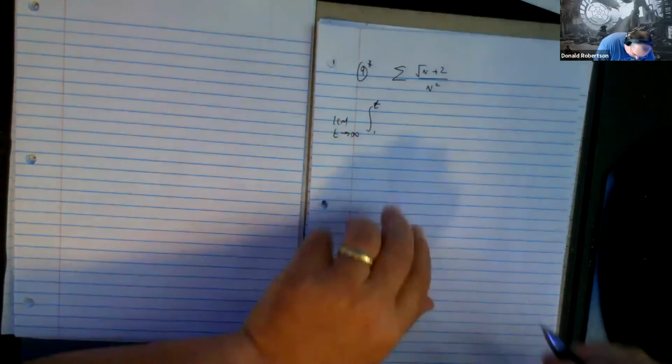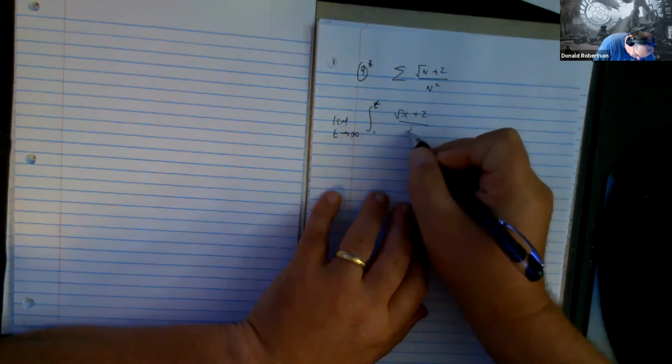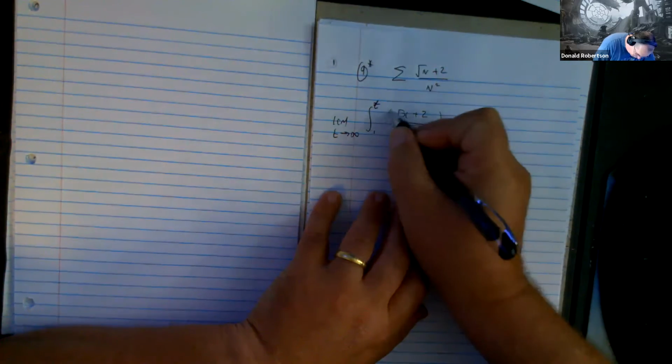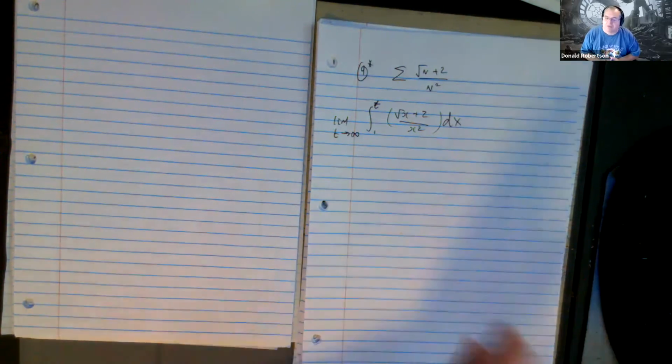I want to integrate this guy, and it's going to be from 1 to t, that's 1 to infinity. So if I put that line in, it saves me having to write the 1 to infinity thing. And now I've got the square root of x plus 2 over x squared. So what I want to focus on for the next few questions is the integration techniques that you need to use rather than the other stuff that came before.